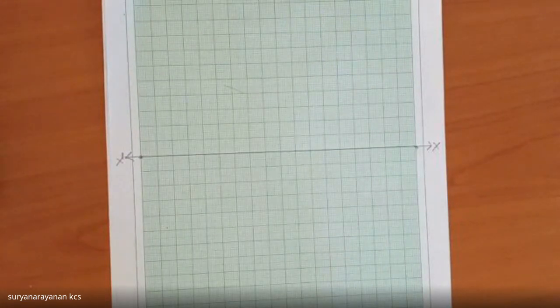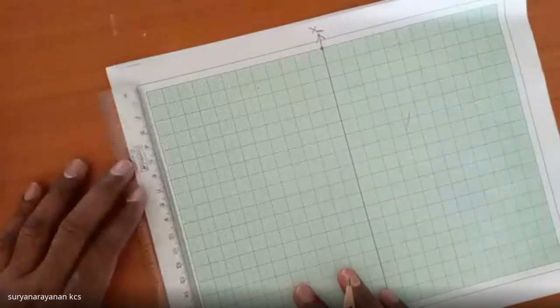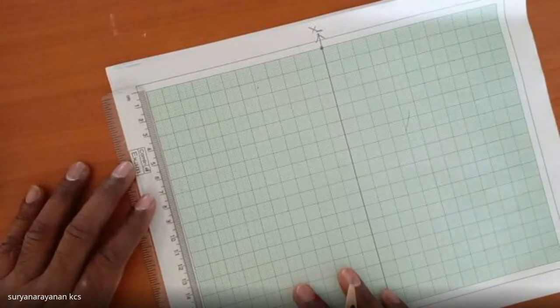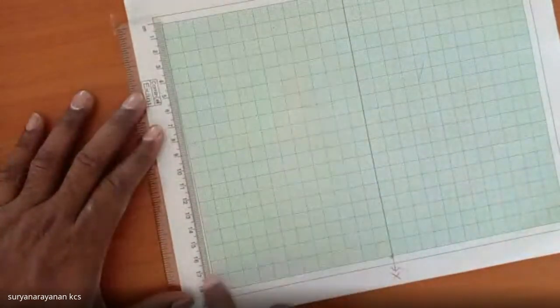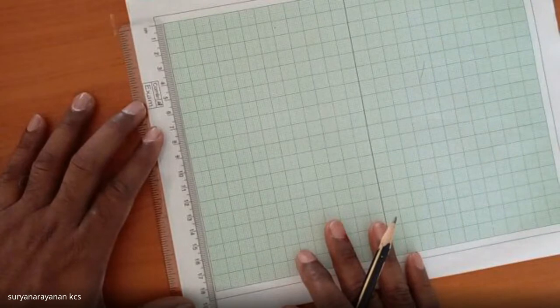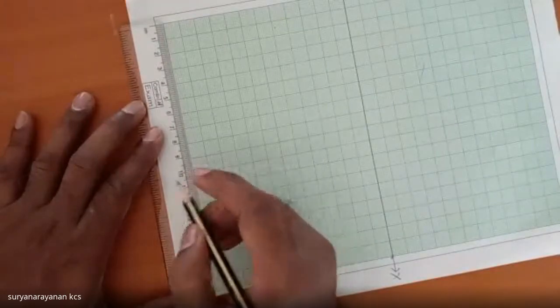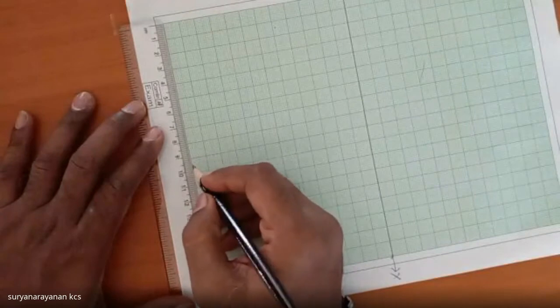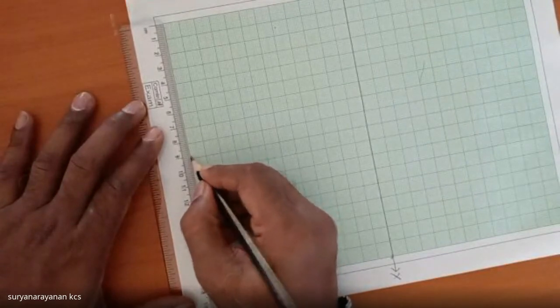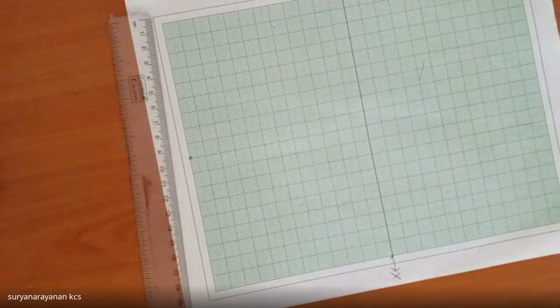So to draw the vertical line, follow the same step here. Measure this length. How many centimeters of length is this one? It is approximately 18 centimeters. In my graph sheet, it is 18 centimeters. Sir, for me, it's 16. So if you have 16 at 8 centimeters marked here, I have 18 centimeters. I marked at 9 centimeters. Okay.